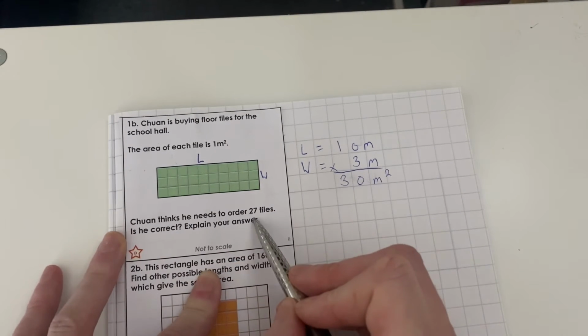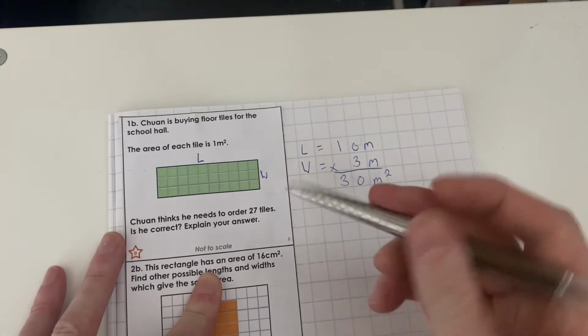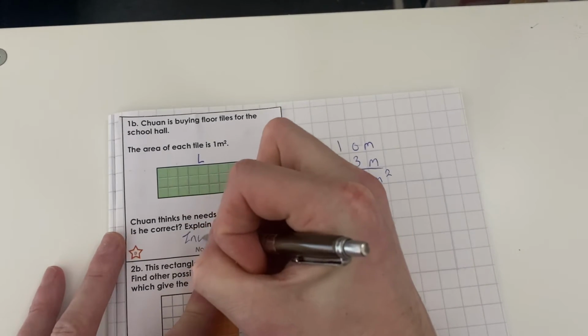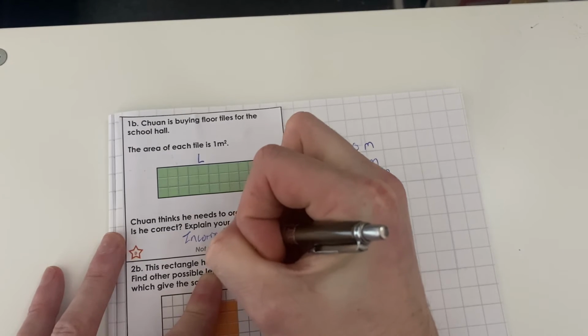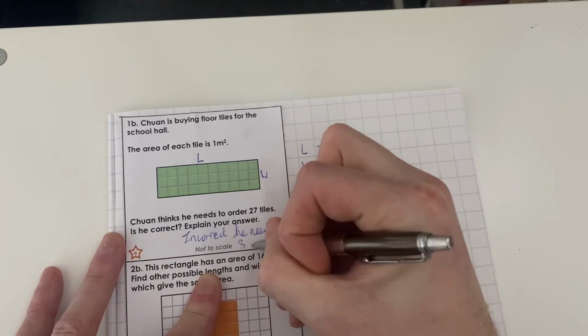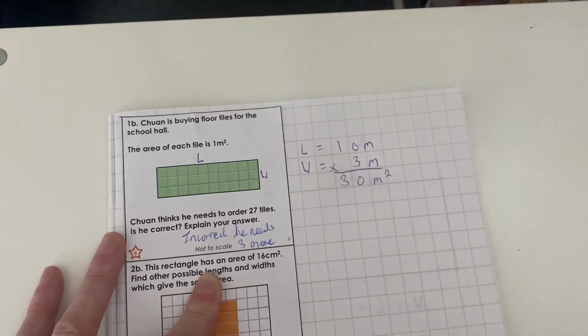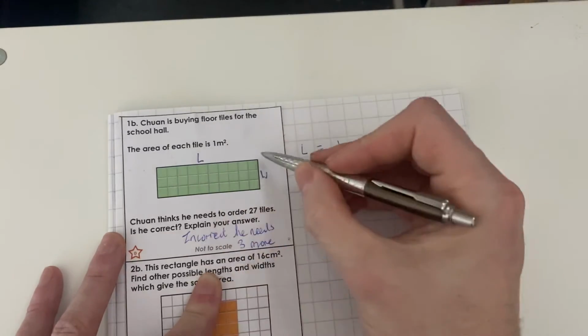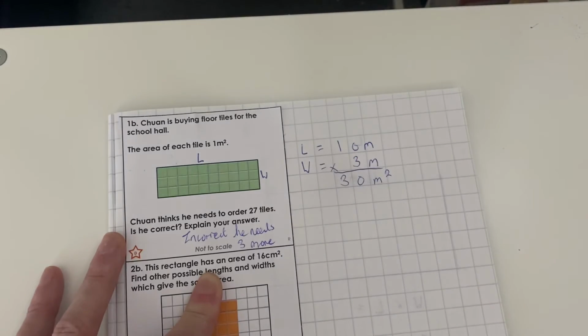Now, if each square tile is 1 meter squared, that means we must have 30 meters squared. So he says we need to order 27. Is he correct? Explain your answer. He's incorrect. He needs 3 more. And this explains why, because we've got 10 along there and 3 along there.